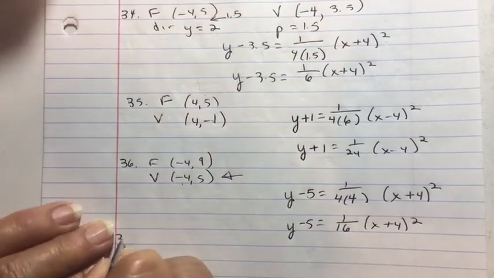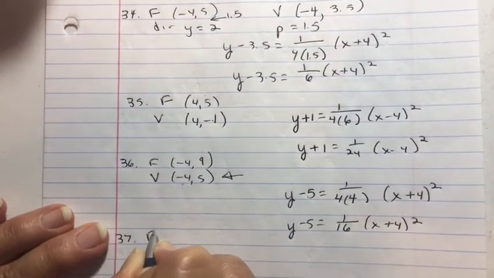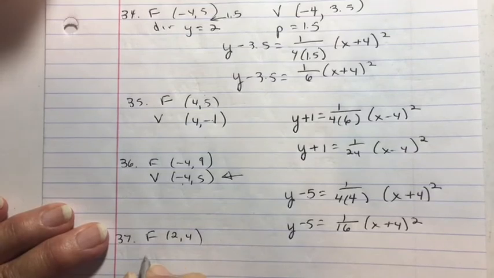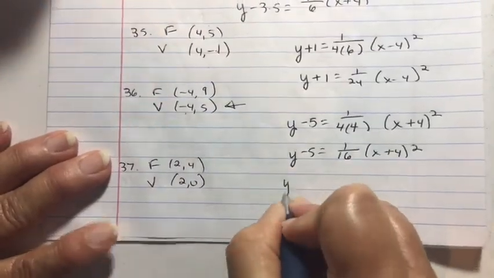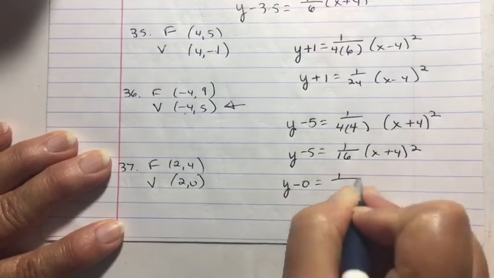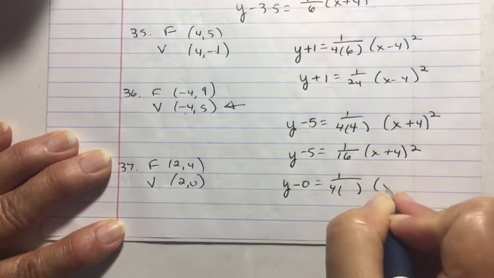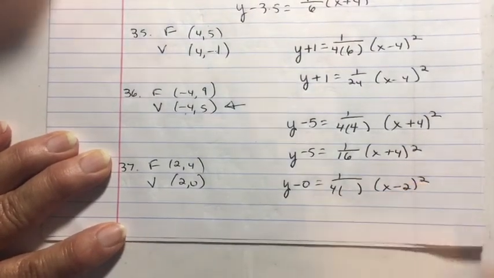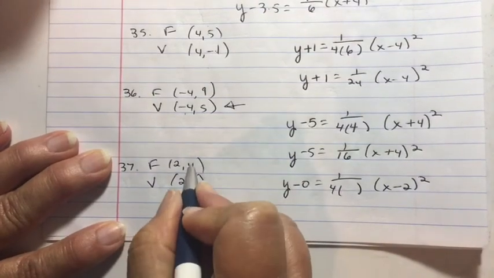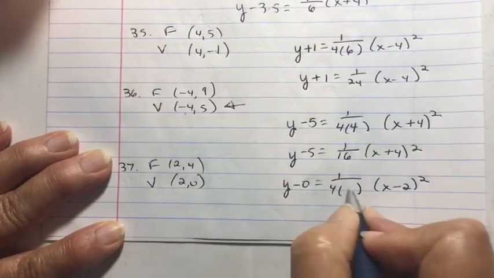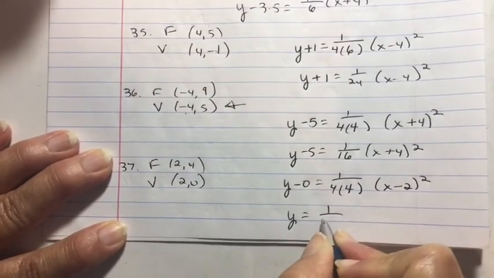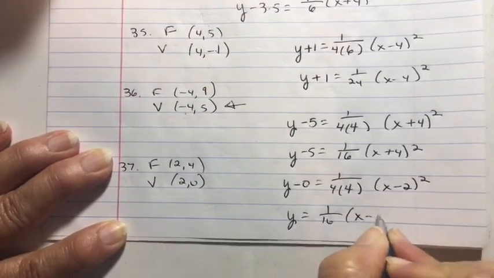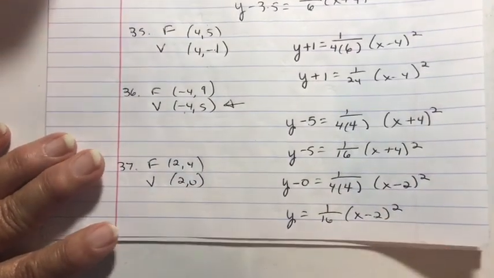And the last one, 37, has a focus of 2, 4, and the vertex of 2, 0. So y minus 0 equals 1 over 4p, x minus 2 squared. Between 0 and 4 is a distance of 4. Simplifying this down, you have y equals 1/16 times x minus 2 squared.